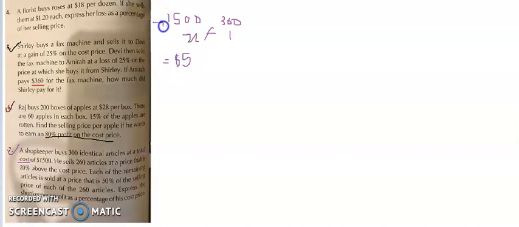Okay, this is point number 1. $5 per article. Now the next step that we need to do is reading the next sentence. He sells 260 articles at a price that is 30% above the cost price. So he sells them at 20% above the cost price.